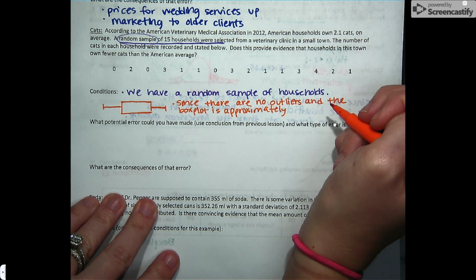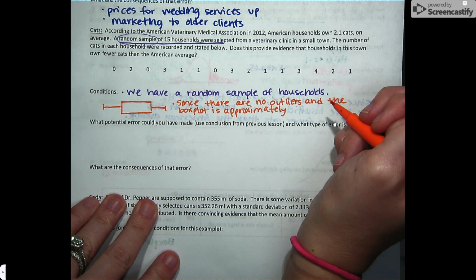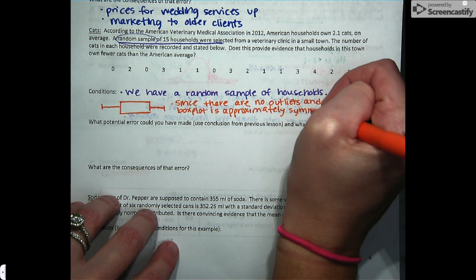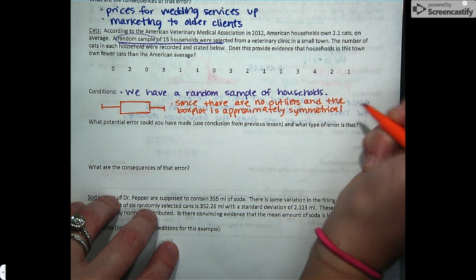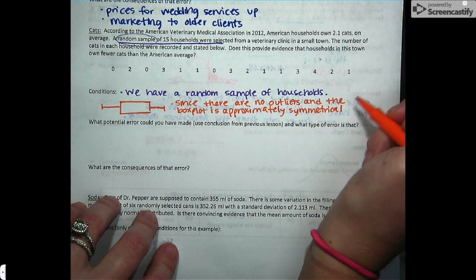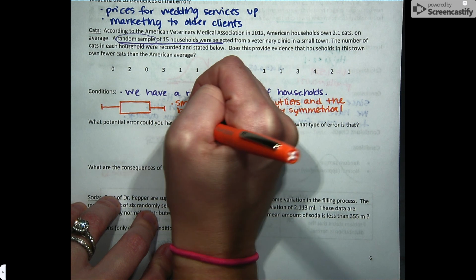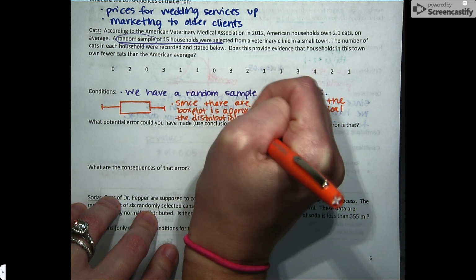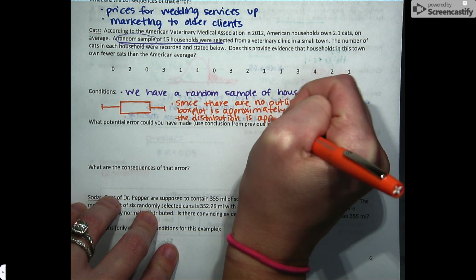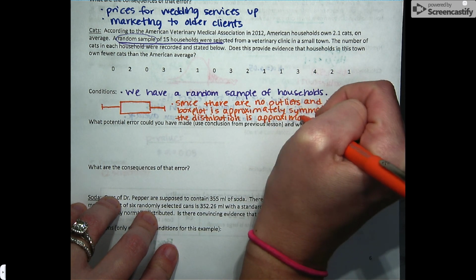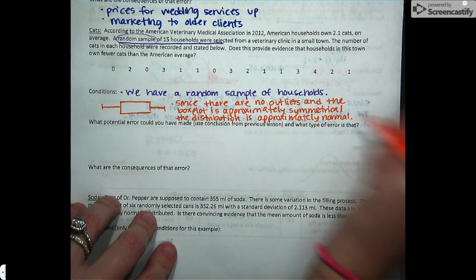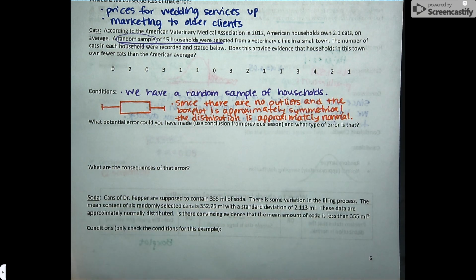Okay, approximately normal is a curve. So the only thing you can look at a box plot and say is that it's approximately symmetrical. So since there are no outliers and the box plot is approximately symmetrical, then the distribution is approximately normal. So we only talk about a distribution being approximately normal, not a box plot, okay? So that will be worth points.